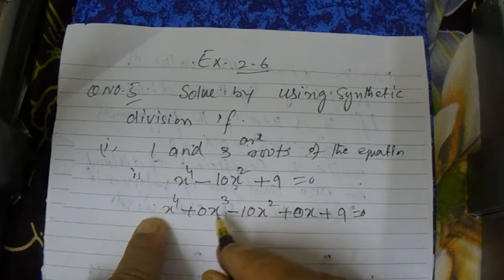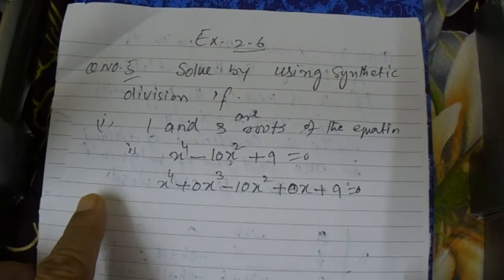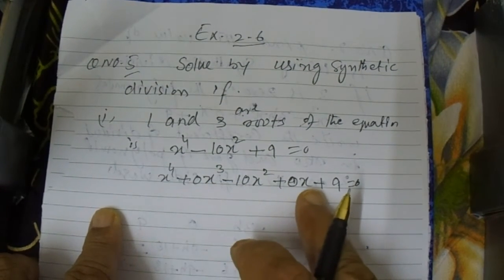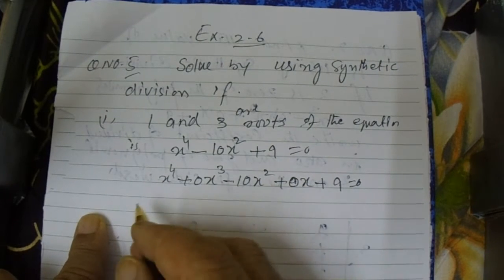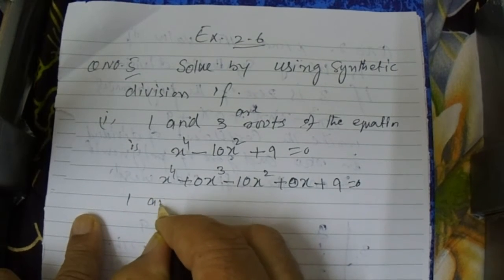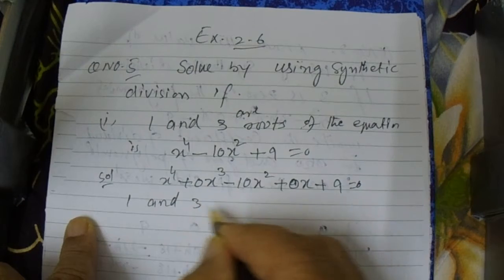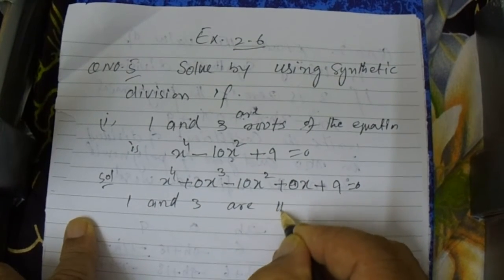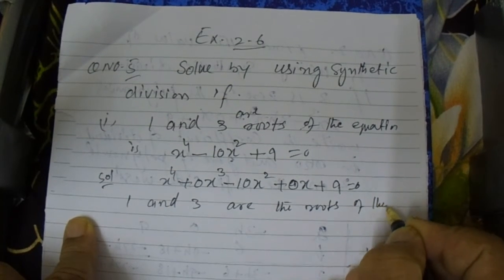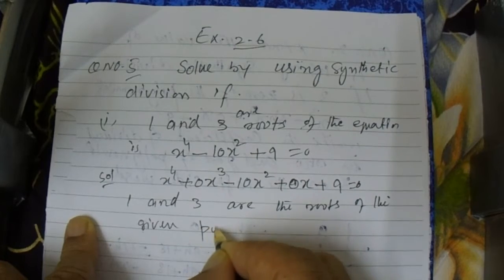Now we have completed this equation by putting 0 as the coefficient of the missing variables, which are x cube and x. Now 1 and 3 are the roots of the given polynomial.